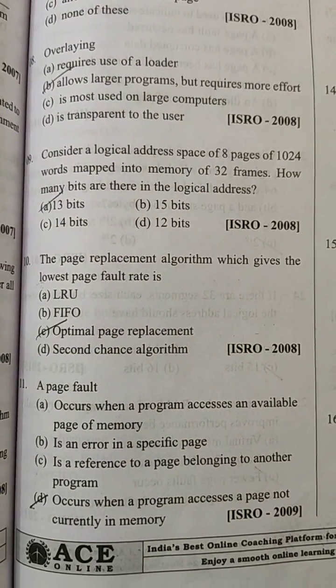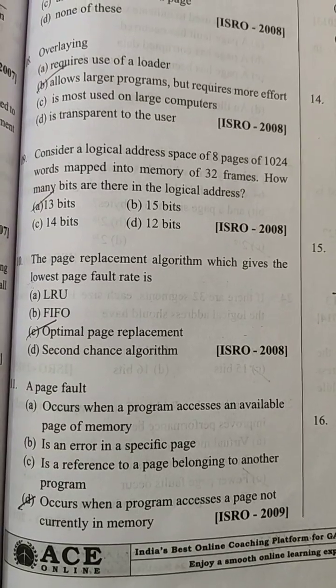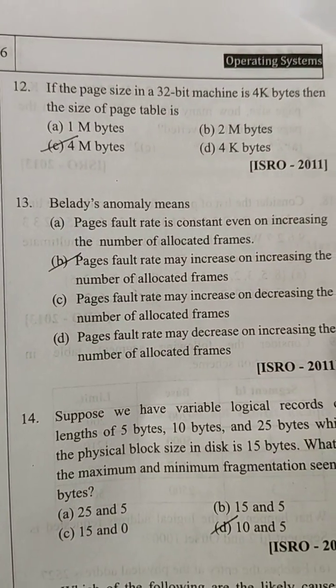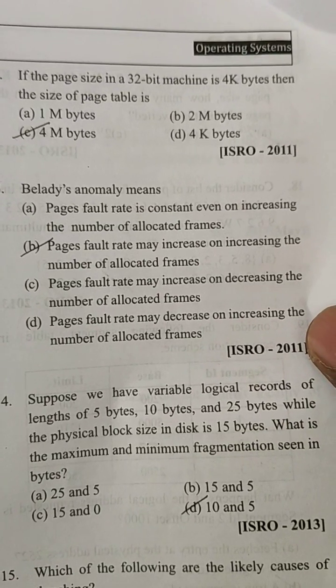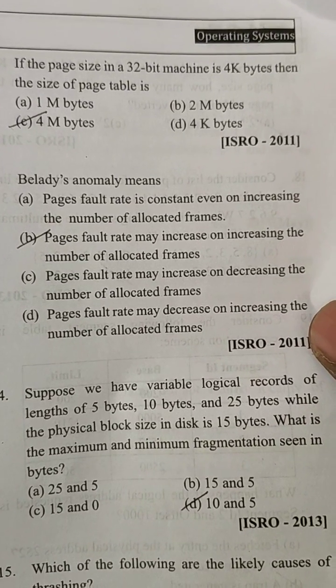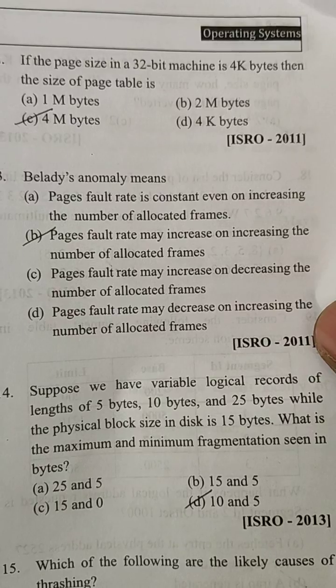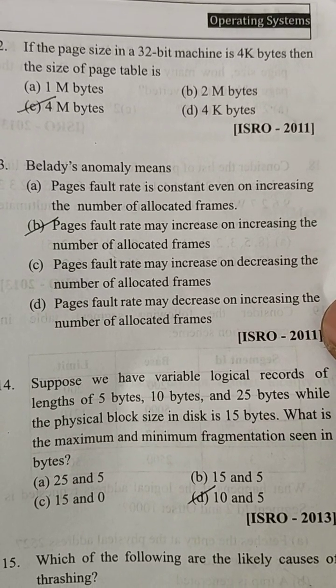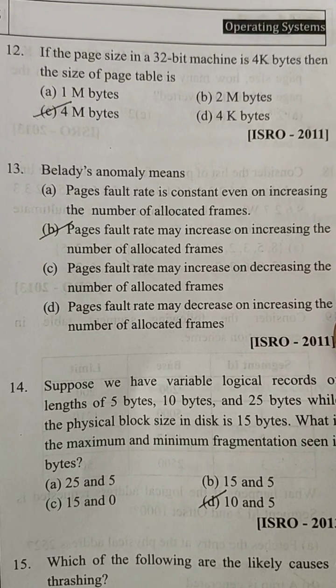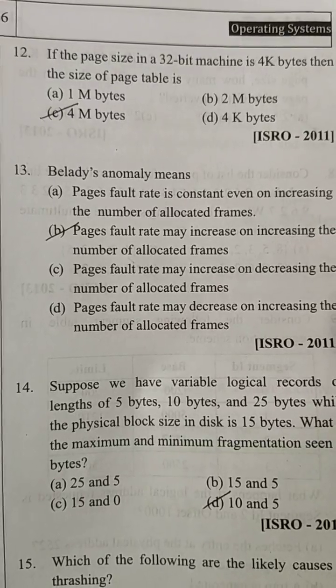పేజ్ ఫాల్ట్ అనేది మెమరీలో యాక్సెప్ట్ చేసుకున్నాం. అక్కర్స్ అనే ప్రోగ్రామ్ యాక్సెస్ ఏ పేజ్ నాట్ కరెంట్లీ ఇన్ ఏ మెమరీ. ఓకే, if the page size in a 32-bit machine is 4K bytes, then the size of page table is 4 megabytes, 4 M bytes.